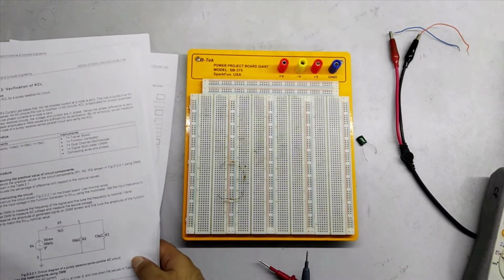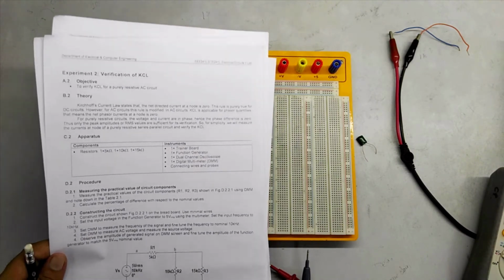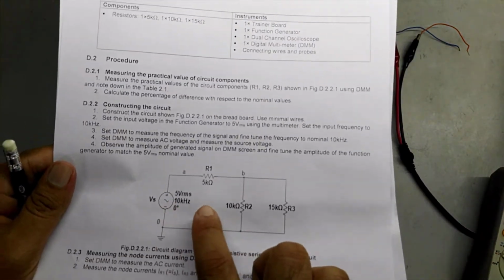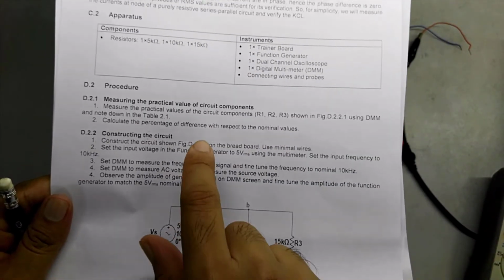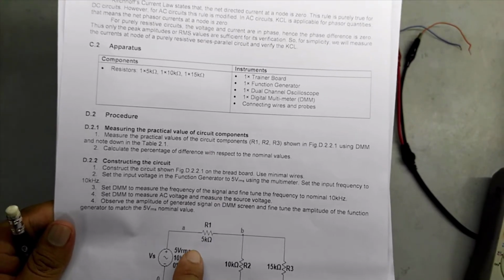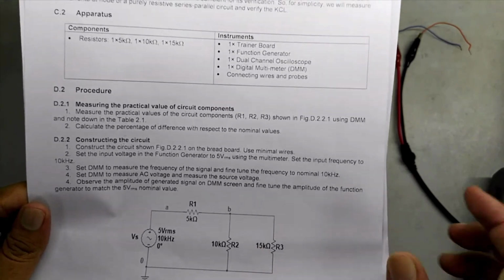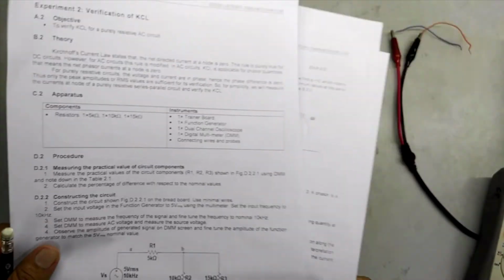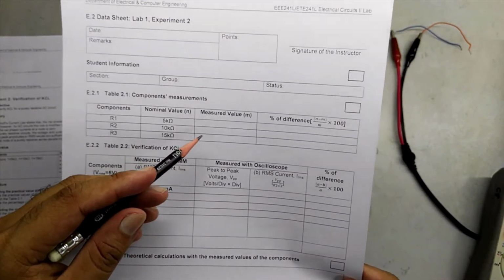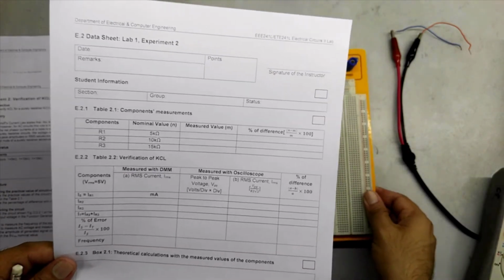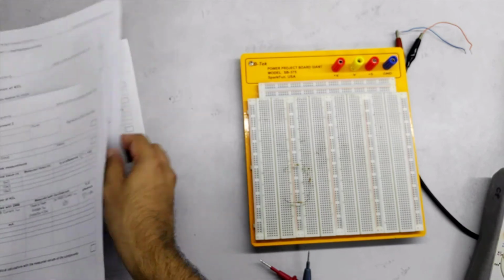Okay, so now we move on to our next experiment, verification of KCL. We will be using this circuit to verify KCL. As you see, we are using the same resistances from the previous experiment, verification of KVL: 5K, 10K and 15K. So first, we can record the same measured values in this table as for the verification of KVL.